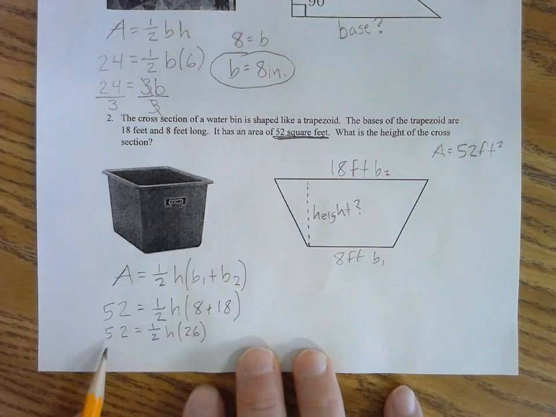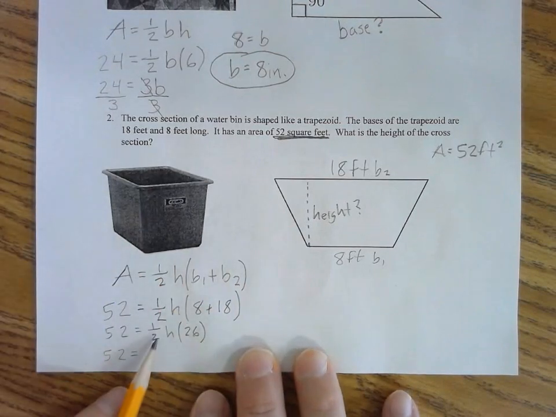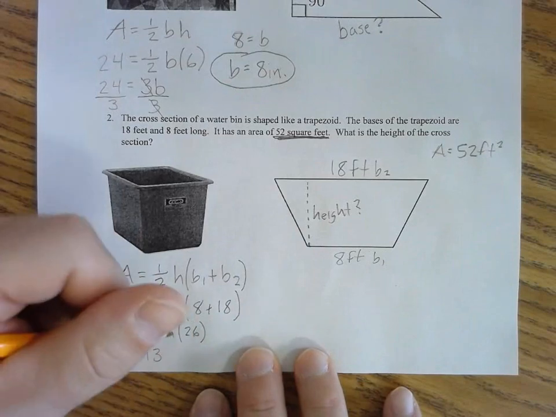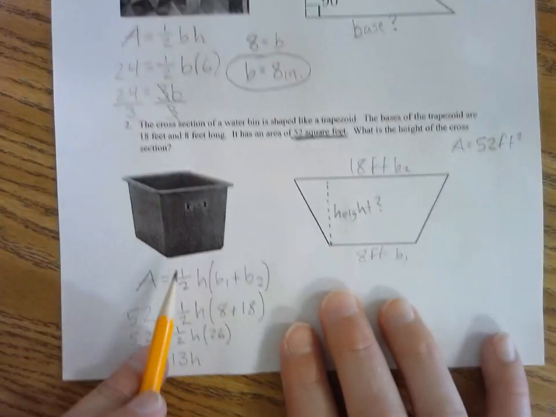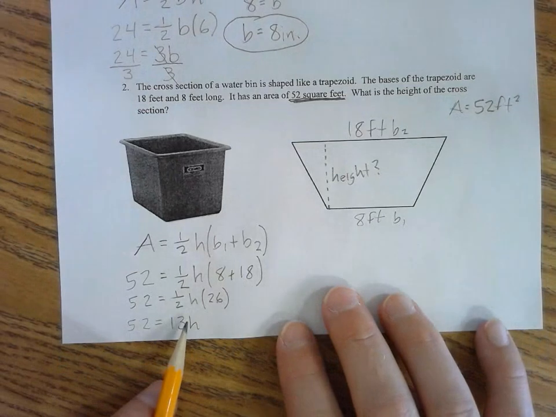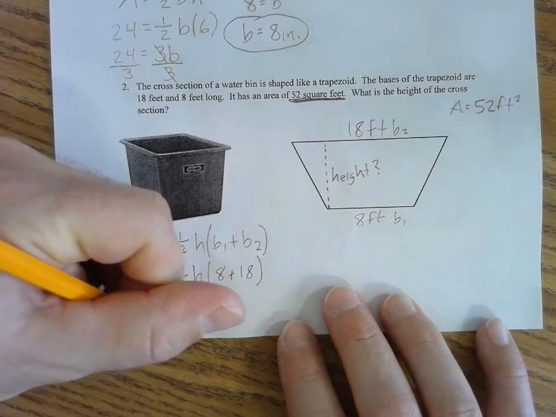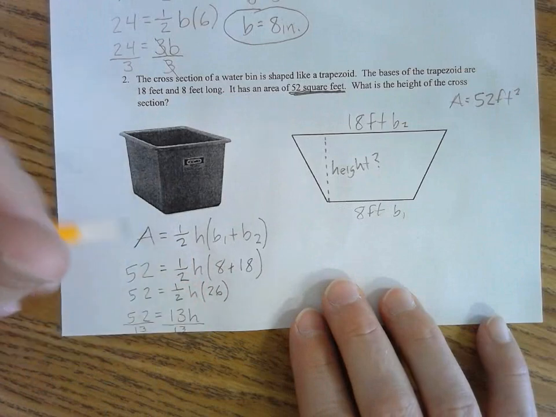Now I can go another step. 52 is equal to, what is 1/2 of 26? Well, if you do the math, 1/2 of 26 is going to be 13. And then I write the h next to it. Just like up above we had to solve for b, we have to solve for h. So this is multiplication as well, so I need to do the opposite. So I need to do what, guys? I have to divide both sides by 13. Kind of ran out of space there, but this is dividing both sides by 13.